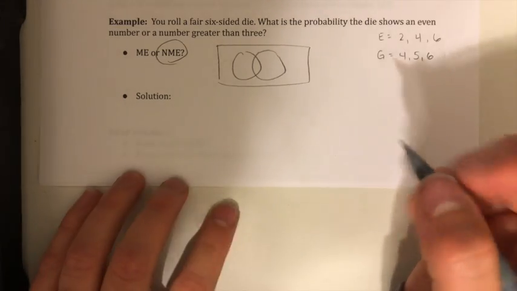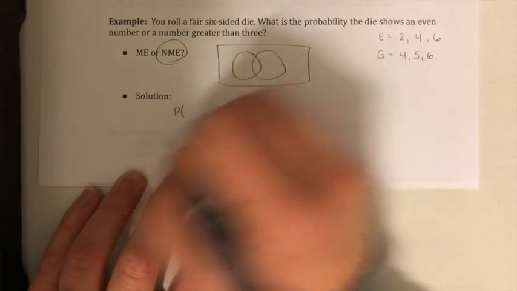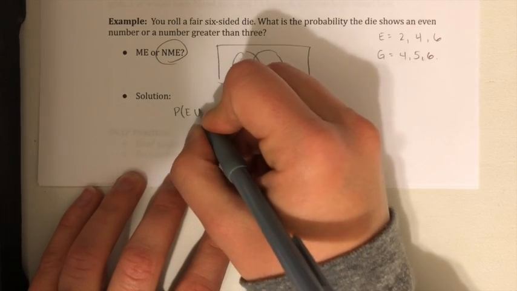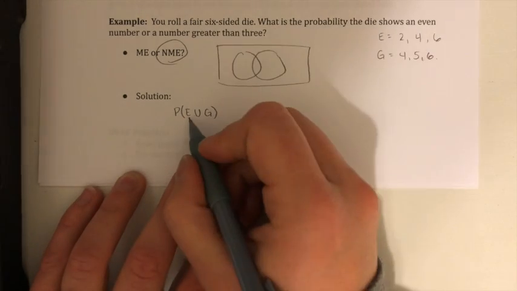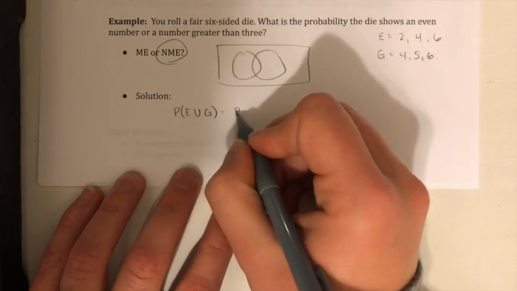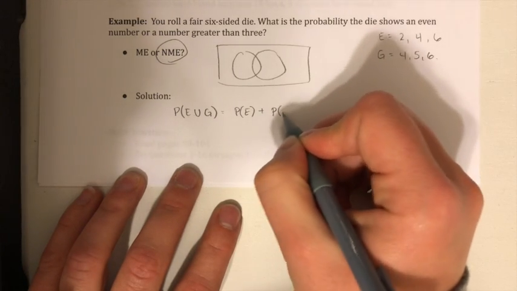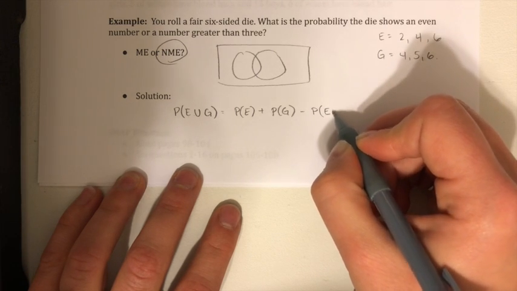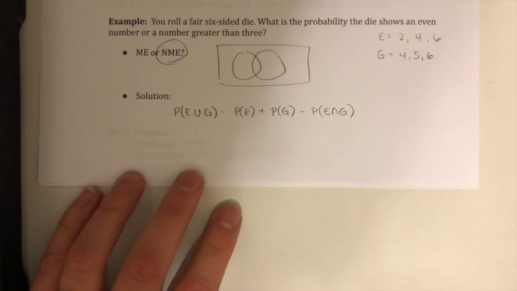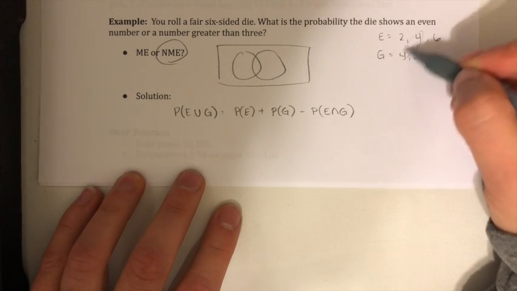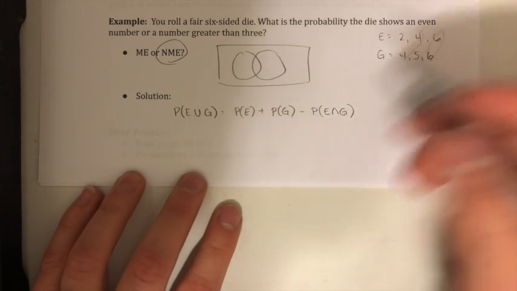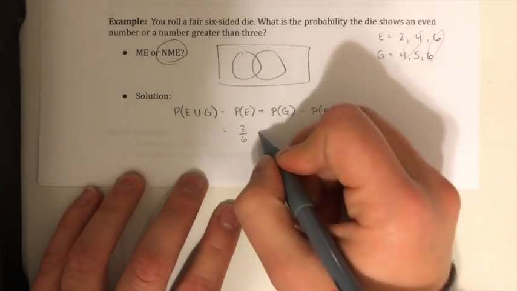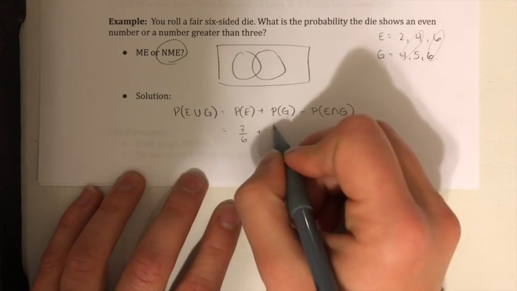Okay, so the solution is going to be the probability, and I'm just going to use E for even, and G for greater. So the probability of even or greater is going to be the probability of even plus the probability of greater minus the probability of both of those things happening at once, those intersects. Okay, that intersect is 4s or 6s. Okay, so the probability of even is 3 out of 6. The probability of greater is 3 out of 6.